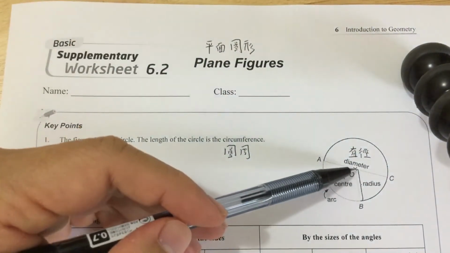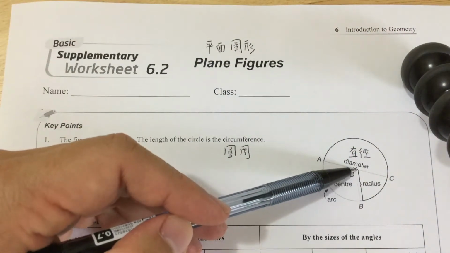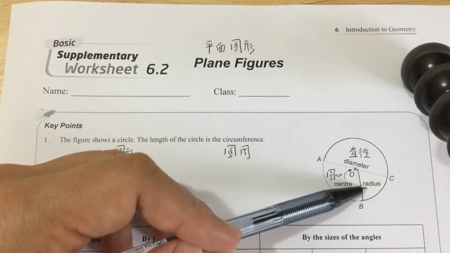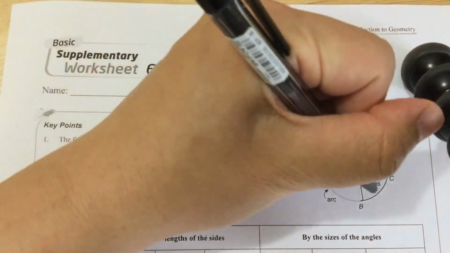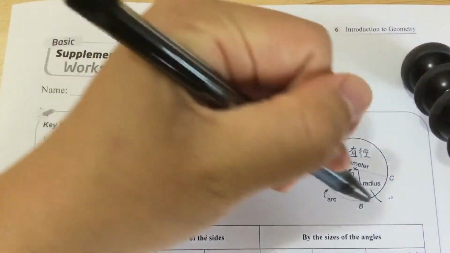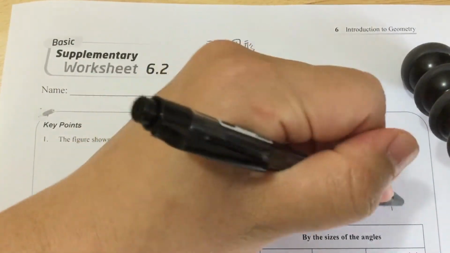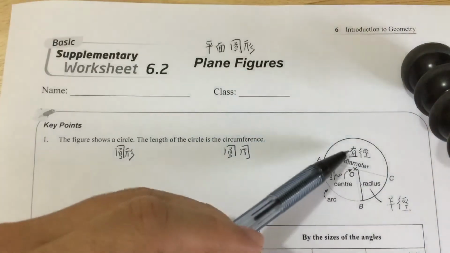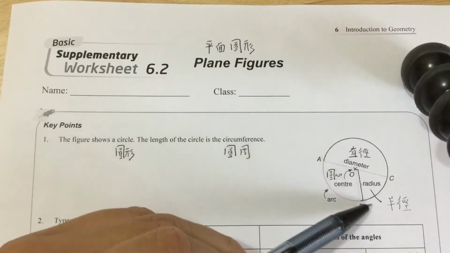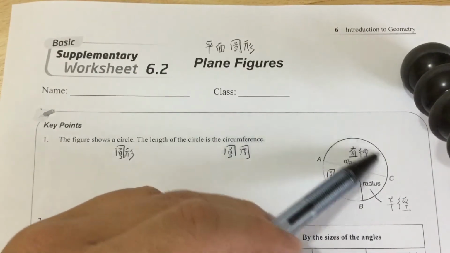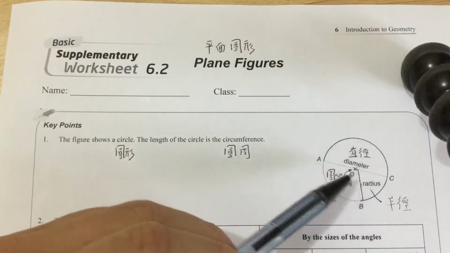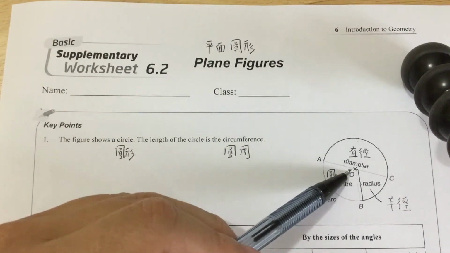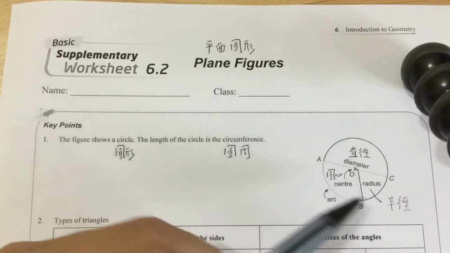Also, something from the center to a point on the circumference, we call this the radius. This one in Chinese is called 半徑. This word is very important because we will use it to find the area of the circle. So you must know the meaning of this word and the English words in the circle, because you will learn this in form 2. Something about the diameter, something about the radius, and you know what these words mean.